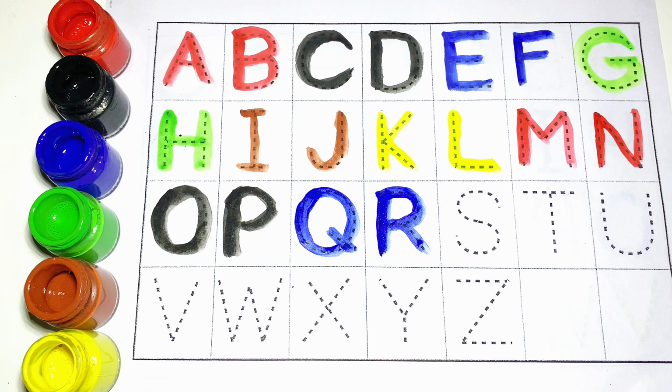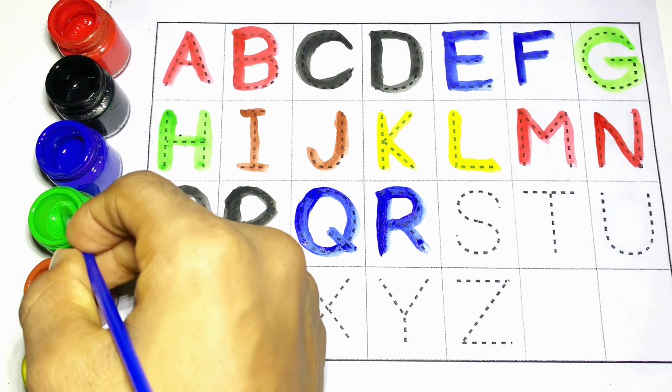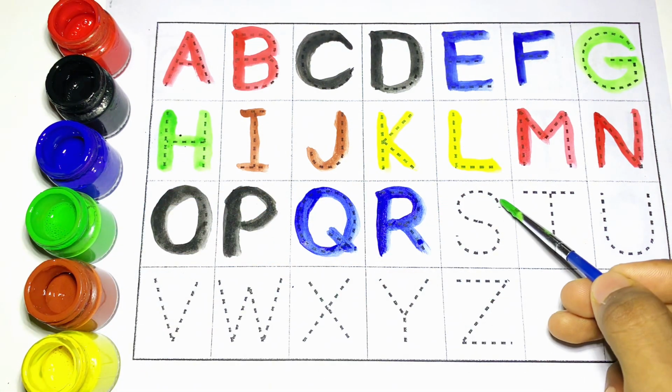Kids, now draw S. S for sun. The alphabets of S. And use green color.